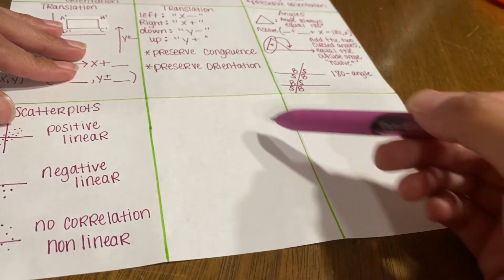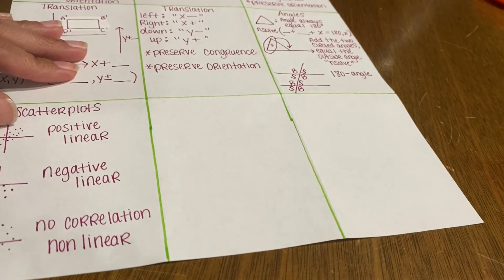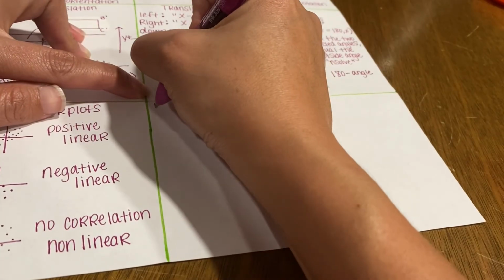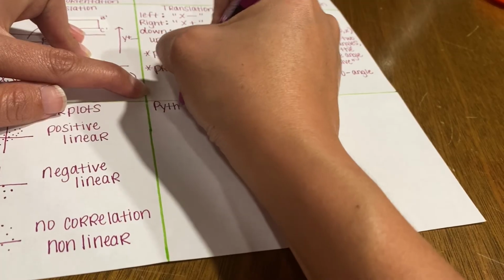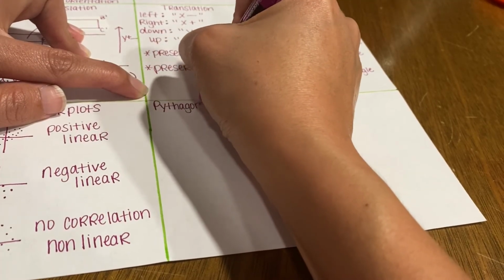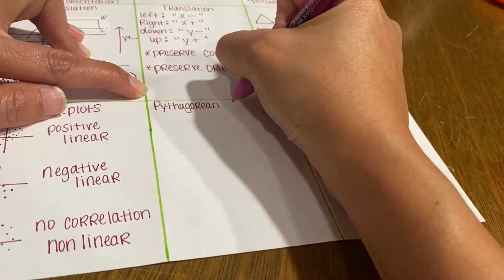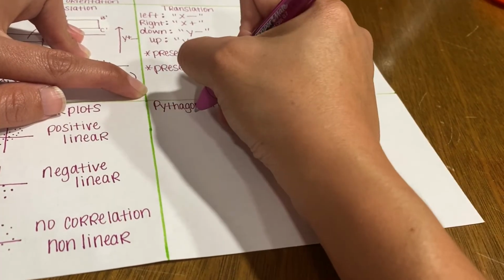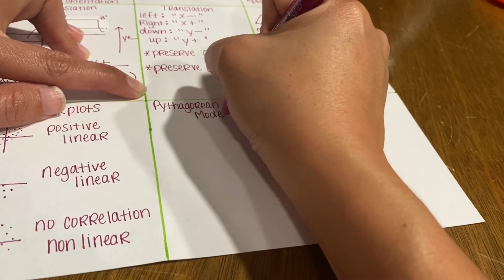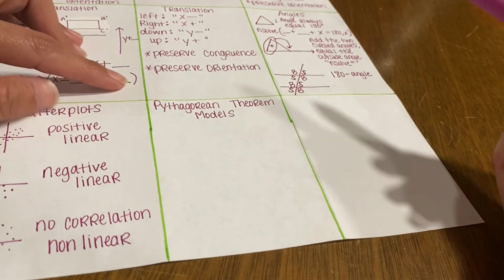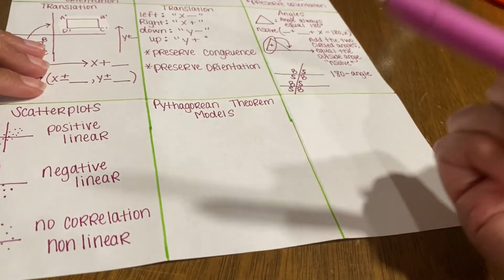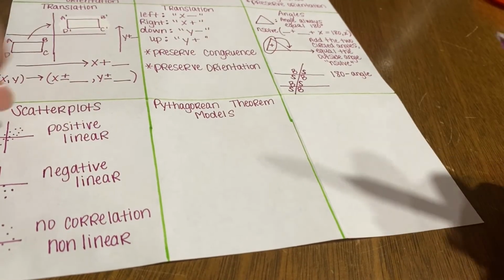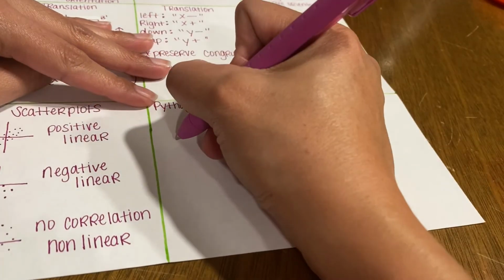In this middle section, I'm going to put examples and notes on Pythagorean theorem models. So title this box Pythagorean theorem models. Pythagorean theorem models are when they give me the 3 squares and they're asking me if I join those squares, will it or will it not form a right triangle? So I'm going to draw an example of what that looks like.